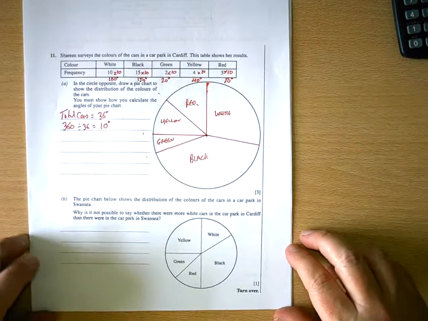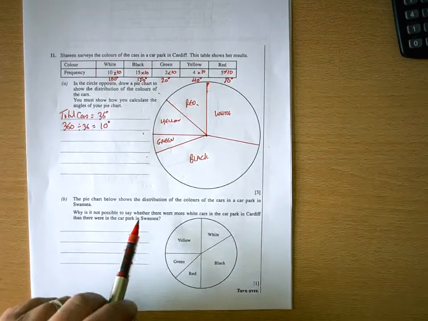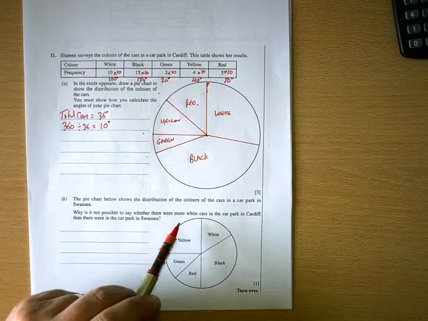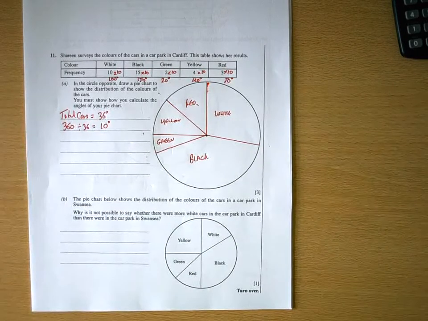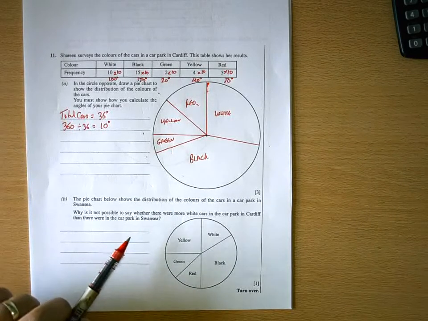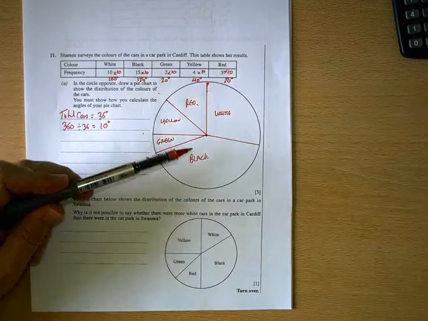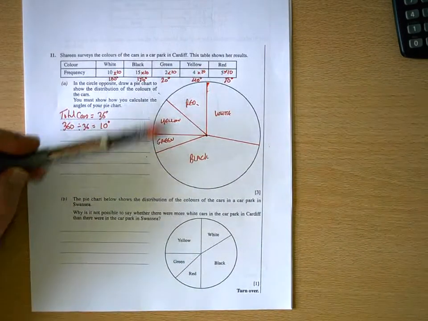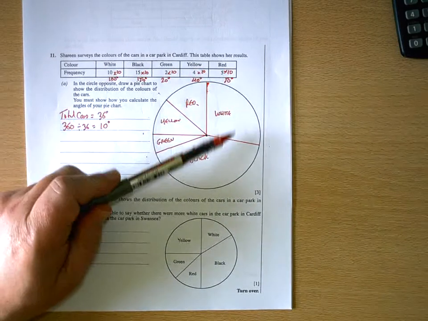Let's take a look at what the second part of the question wants us to do. So the pie chart below shows the distribution of the colours of the cars in a car park in Swansea. Why is it not possible to say whether there were more white cars in the car park in Cardiff than there were in the car park in Swansea? Okay, so if you're just comparing pie chart with pie chart, it does look as if there are more white cars in Cardiff because the slice is larger.